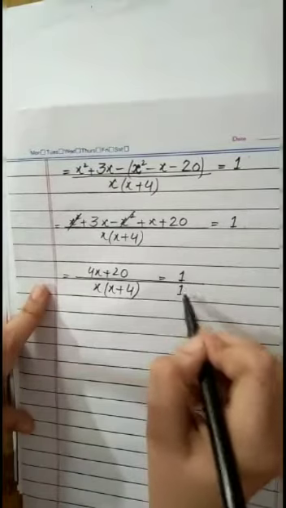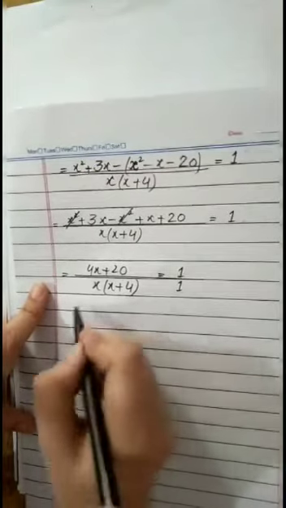We will cross multiply now by writing denominator 1 by ourselves.